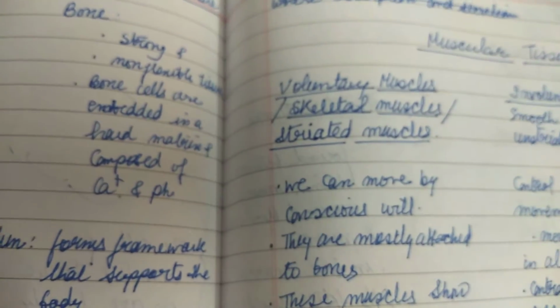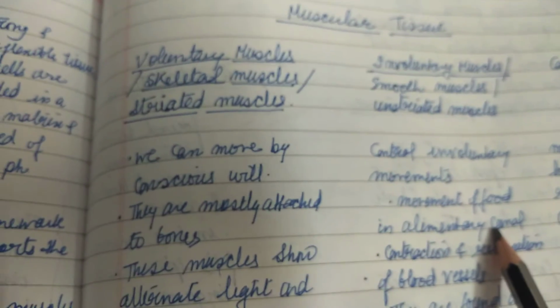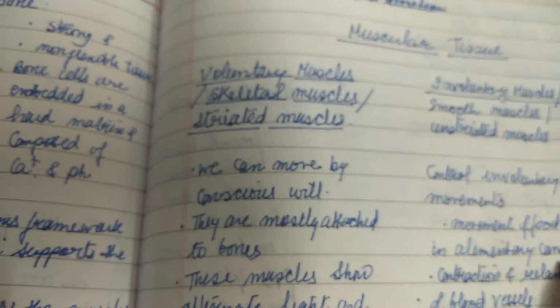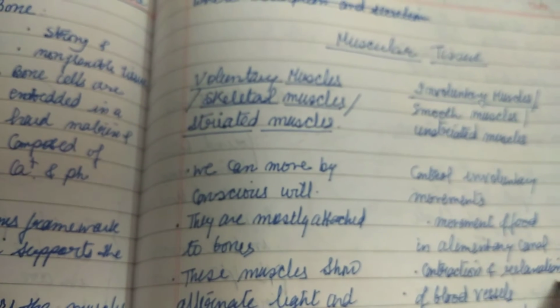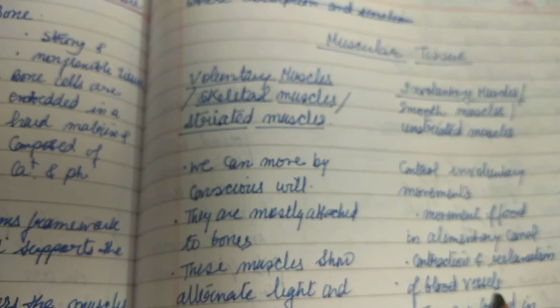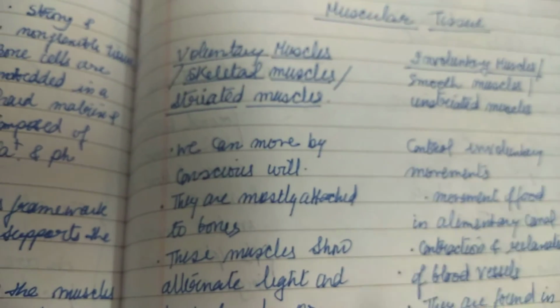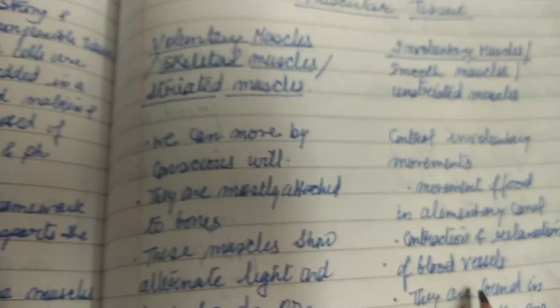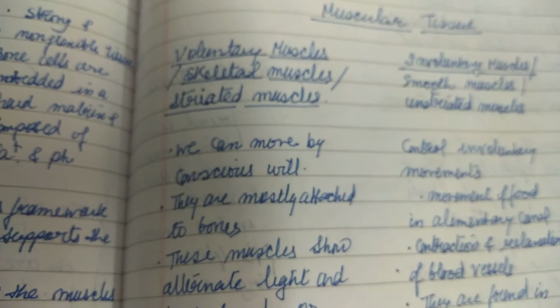Like movement of food in the alimentary canal, which we can't stop and can't start. So it's an involuntary movement. These muscles also control the contraction and relaxation of blood vessels, so that our blood can flow. This contraction and relaxation of blood vessels is controlled by involuntary muscles.